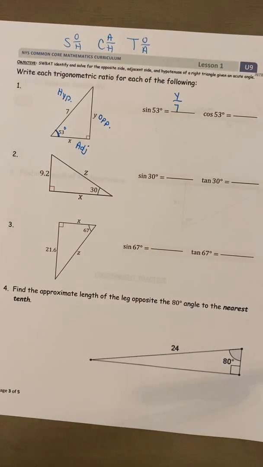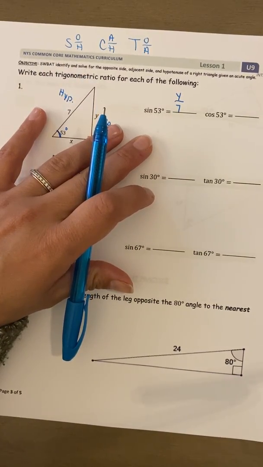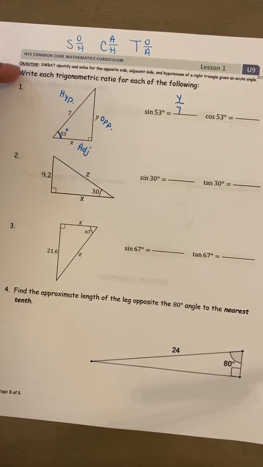We're not looking to solve. We're not looking to get y equals. We're just looking to write the ratio. Don't get confused with that. We will be solving tomorrow. Don't let this confuse you right now. Just because we see variables in there does not mean I'm solving. It says write the trigonometric ratio.